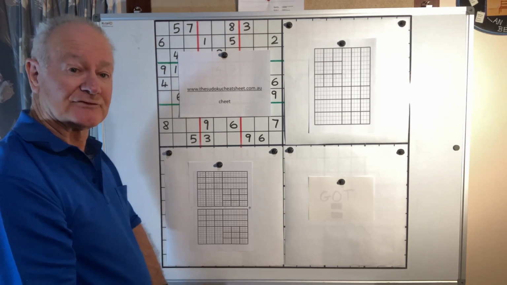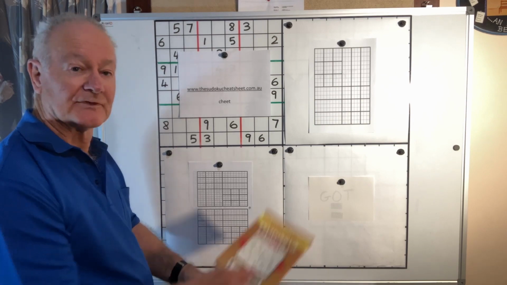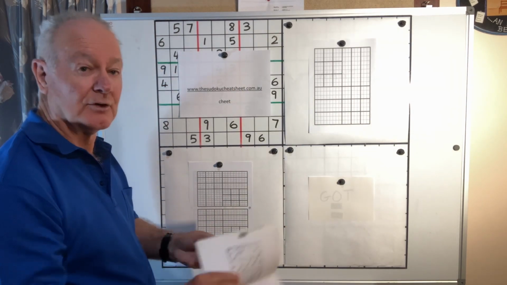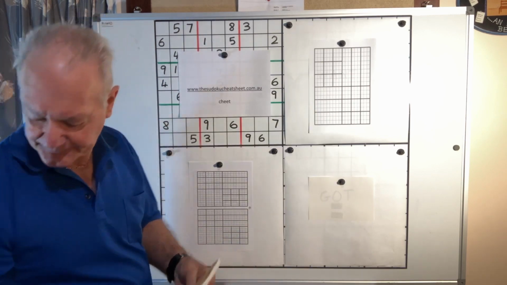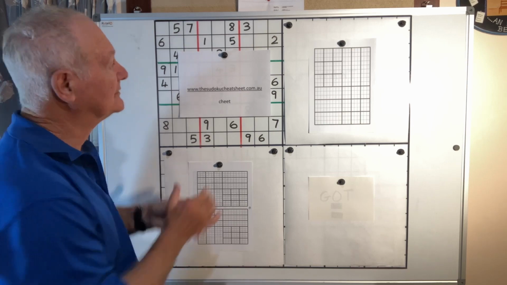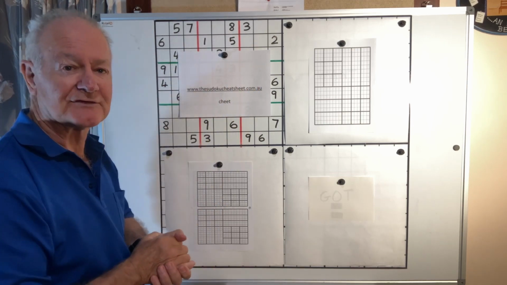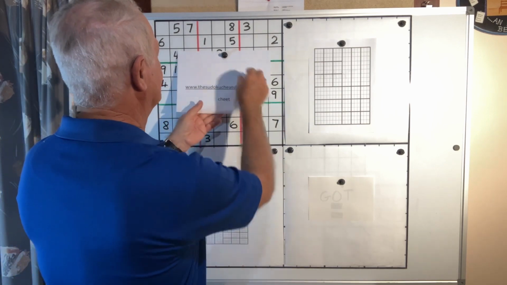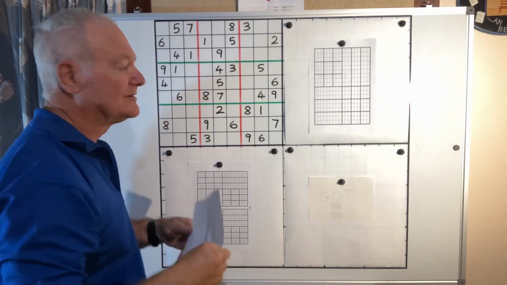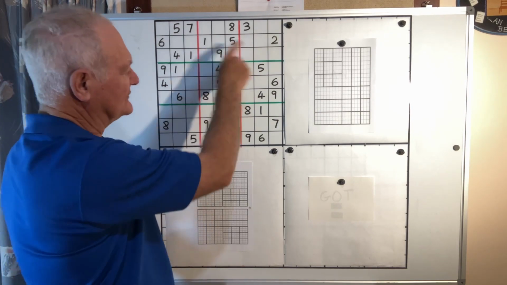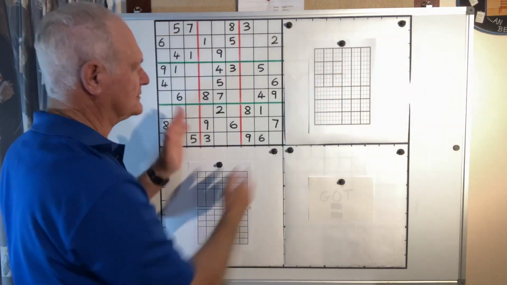So where do you get your puzzles from? Simply from your Sudoku puzzle book or an app. You decide which puzzle you'd like to do, and to start off you've got to copy the puzzle into the puzzle section of the Sudoku cheat sheet. So let's get this out of the way. And here is our puzzle. So we've copied this puzzle into this section of the cheat, one of four sections.